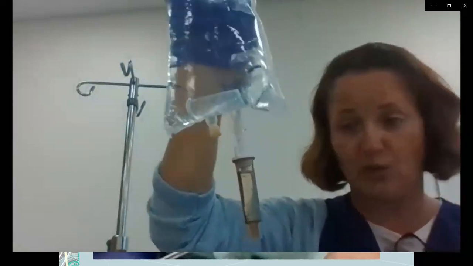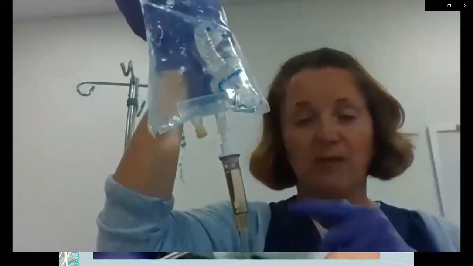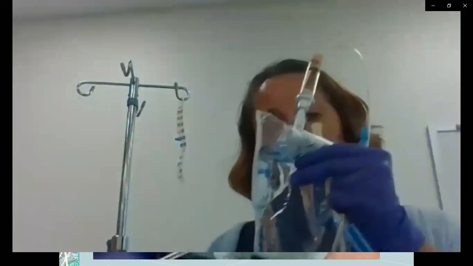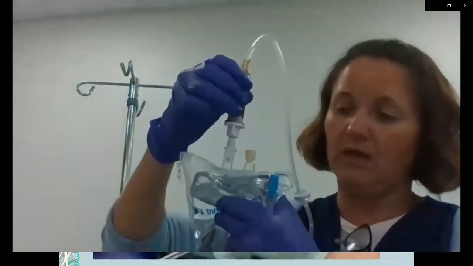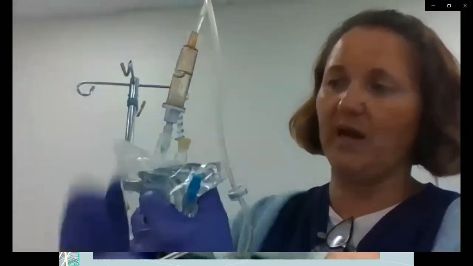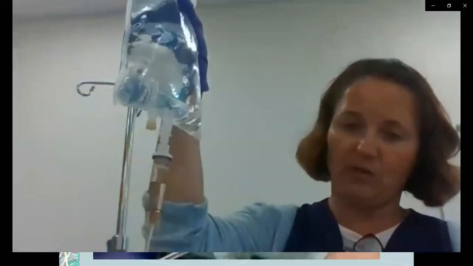If you do accidentally squeeze too much in your drip chamber, you want to be able to see it dripping. So this isn't going to work. But all you've got to do is take it, flip it upside down, and squeeze some of that back into this bag. Okay? So now we're back to about halfway.